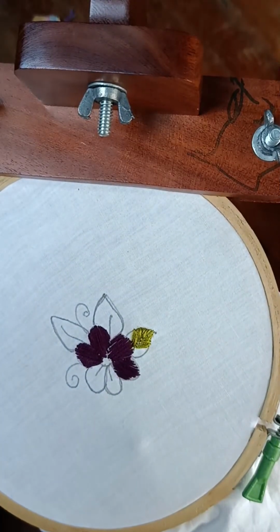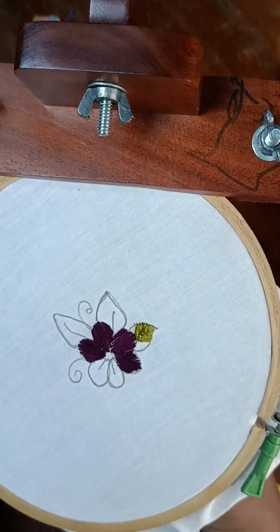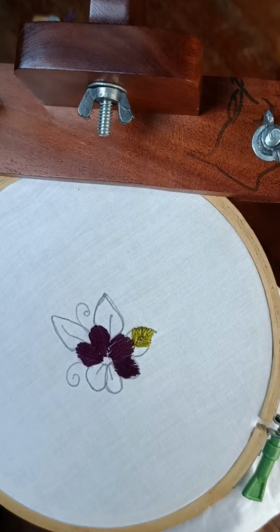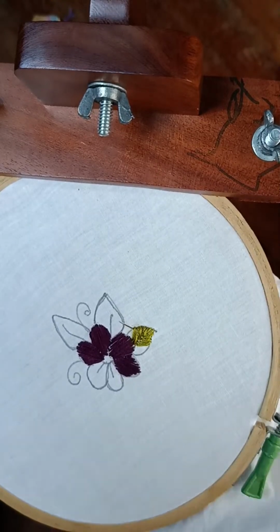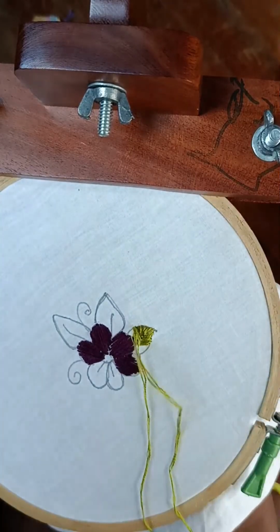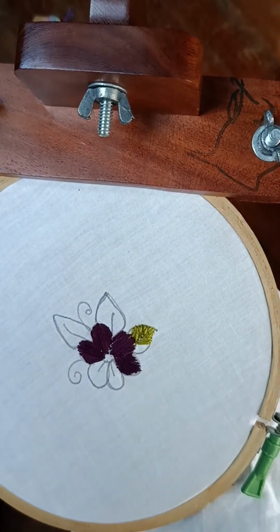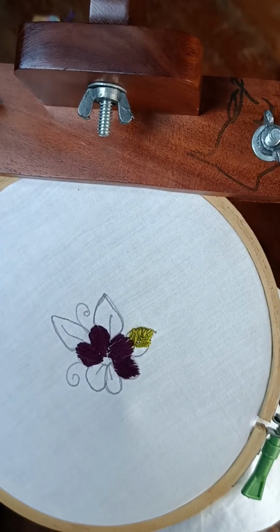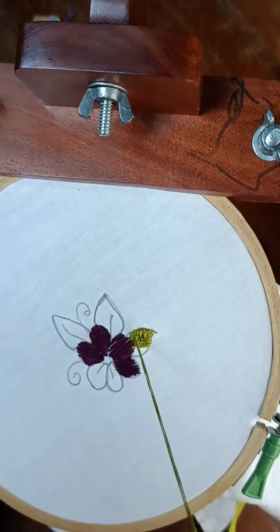After the fly stitch, it is a widened leaf. For filling that, I am using the same satin stitch, but previously for the flower I used 2 strands of satin stitch, and here it is 4 strands of satin stitch. Because of the 2 extra strands, it feels a little bit thicker.